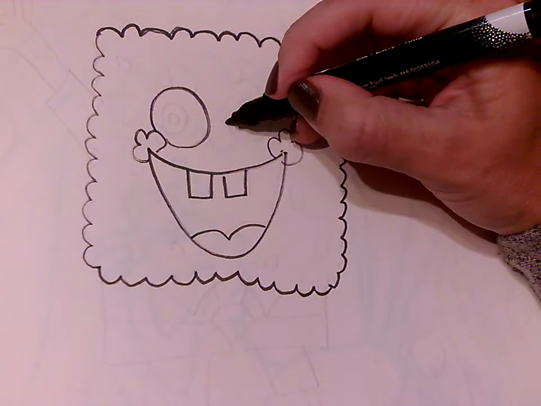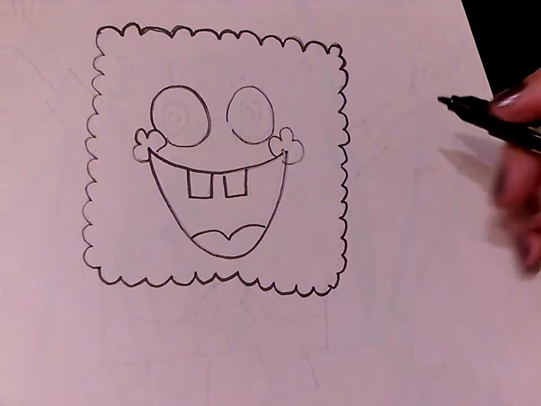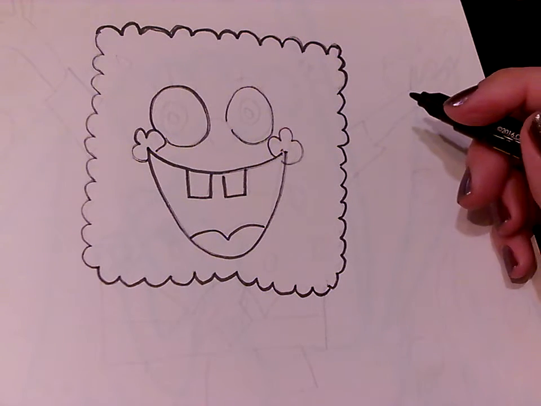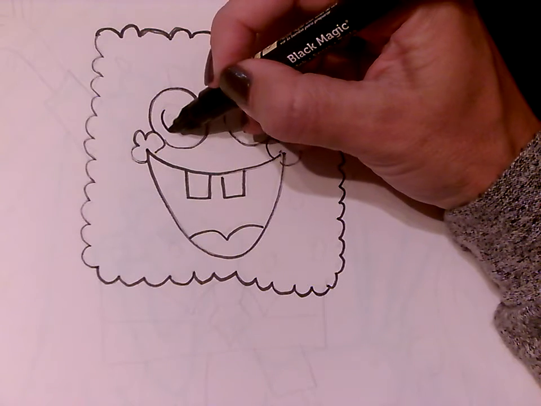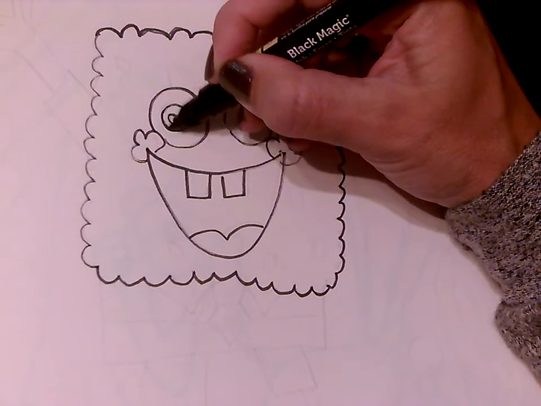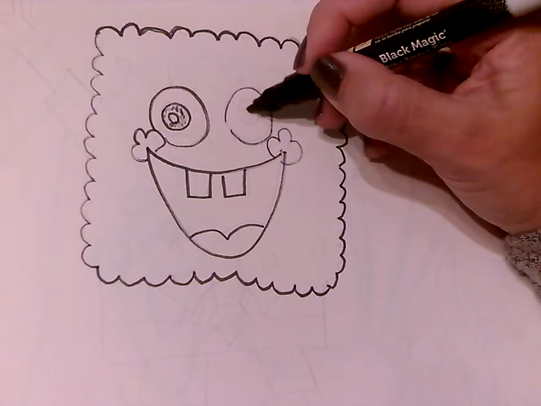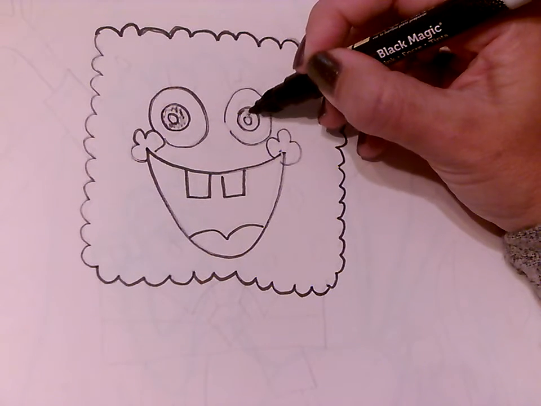1, 2. Looks like Miss Hawkins' marker is about to say goodbye to me. Okay, and then we have to draw circles inside of the circles. 1, 2. 1, 2.